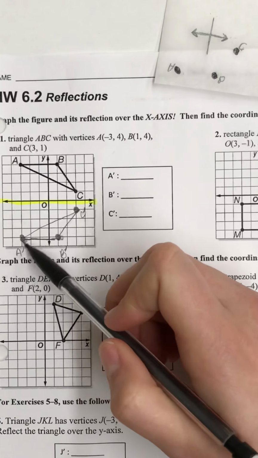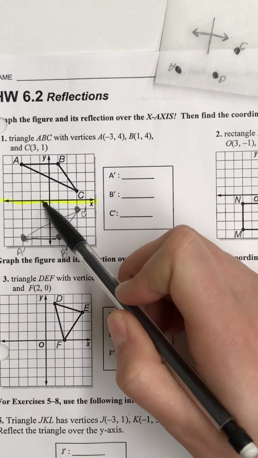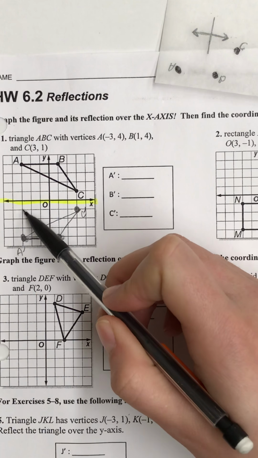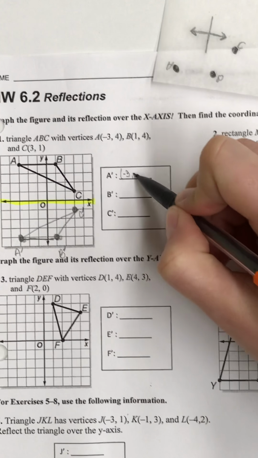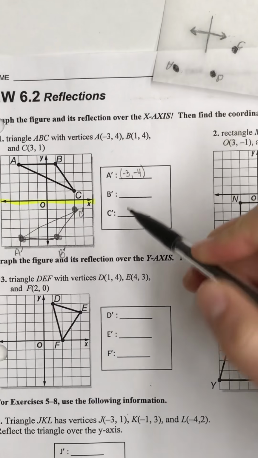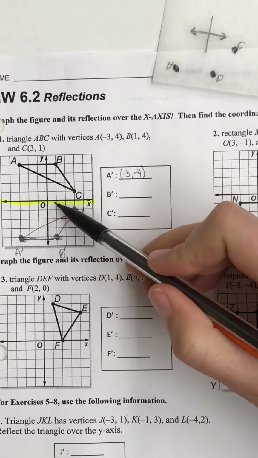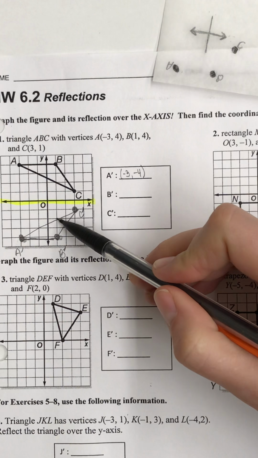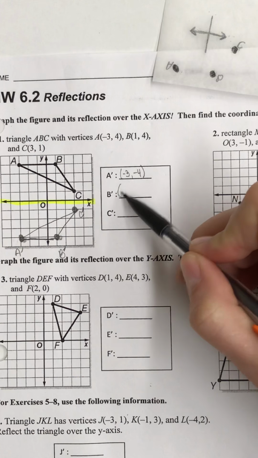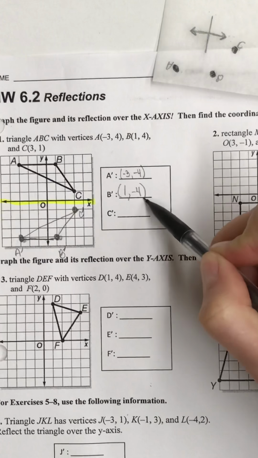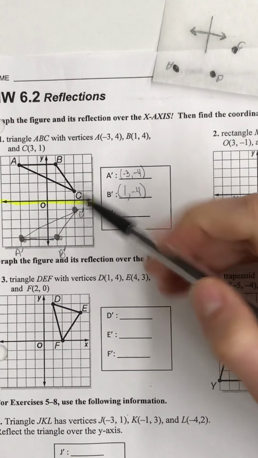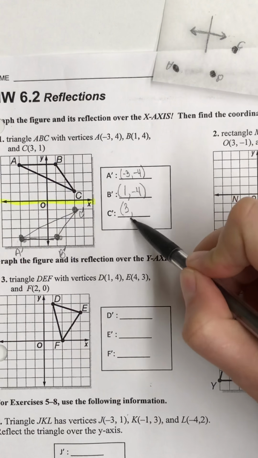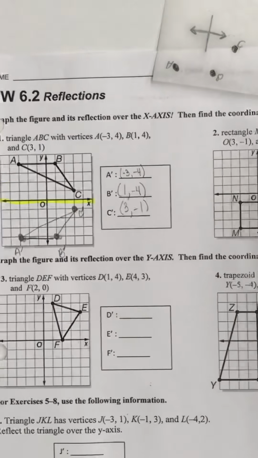So notice how my A prime, from the origin, I go left 3 and I go down 4. So that's (-3, -4). For B prime, I go to the right 1 and I go down 4. So that's (1, -4). And for my C prime, I go to the right 3 and down 1. So that's (3, -1).